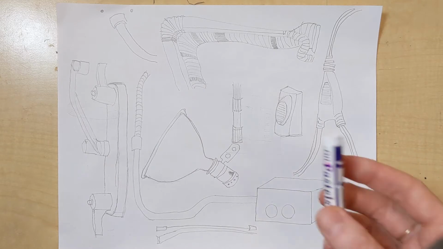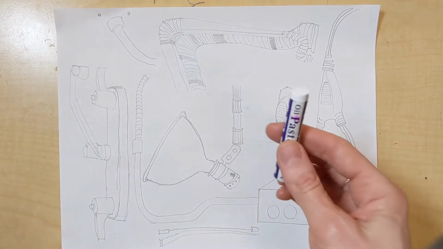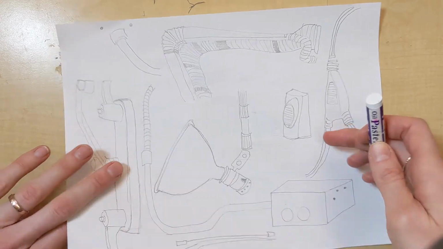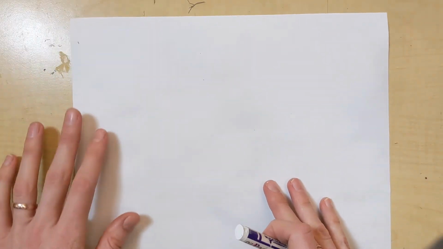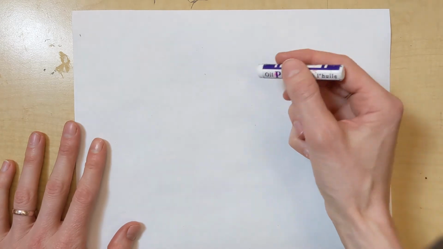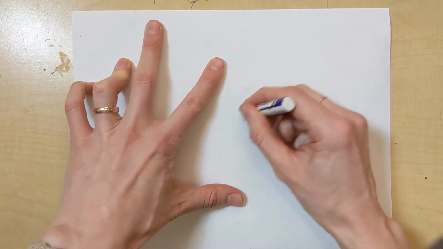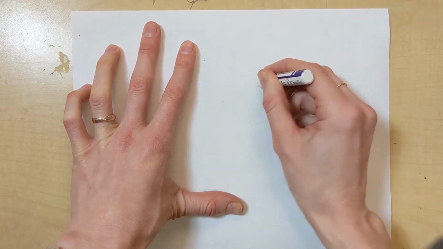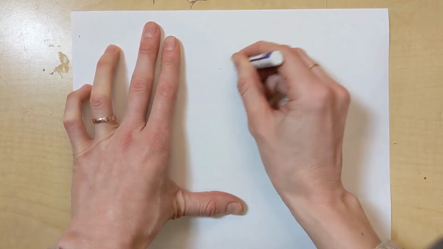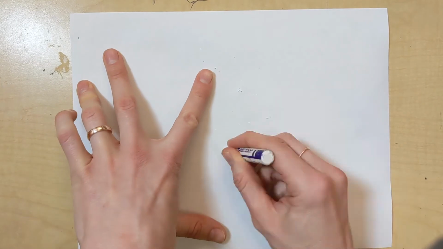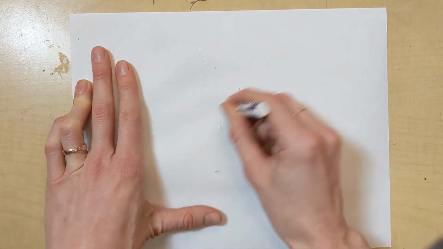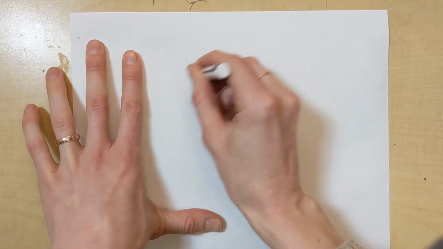For the next step in our project, you will take your drawing and you'll get a white oil pastel, and you're going to flip your drawing over and color on the back of your piece of paper with your oil pastel. And you want to make sure that you are coloring over any section of the paper where you have drawn on the other side.